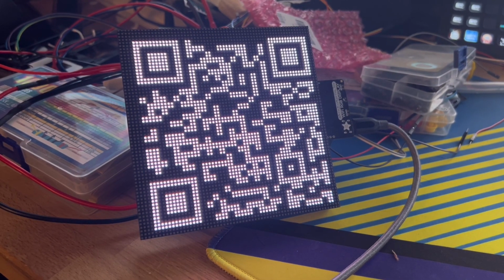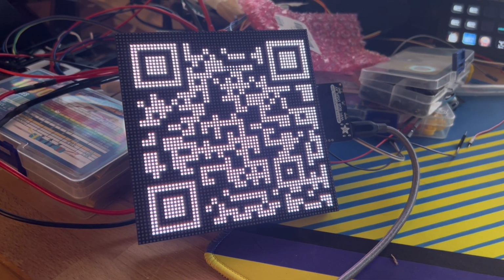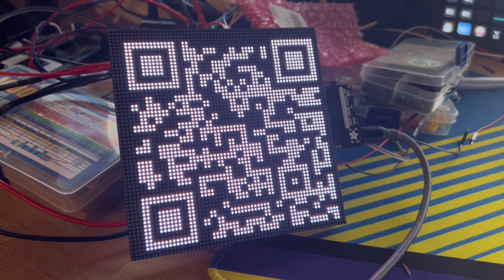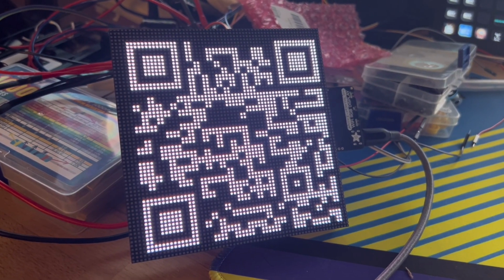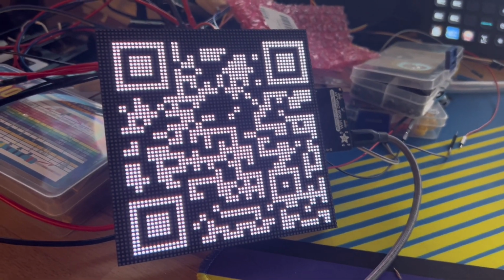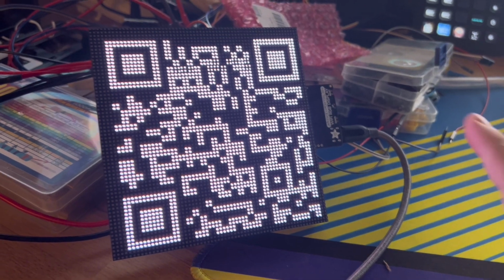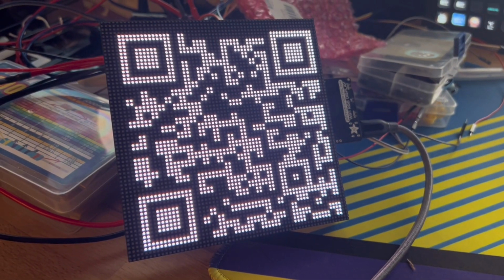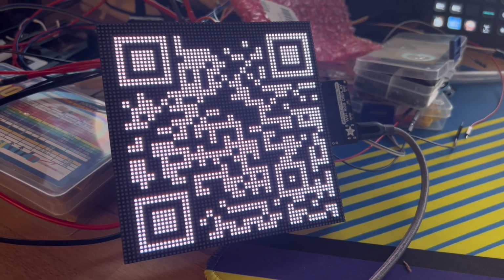Today, I'm going to cover how I got the panel display showing live QR codes. Getting this to work was a little bit troublesome, primarily because I'm not very familiar at all with the Adafruit library for the Matrix Portal M4. So, it was a lot of trial and error.